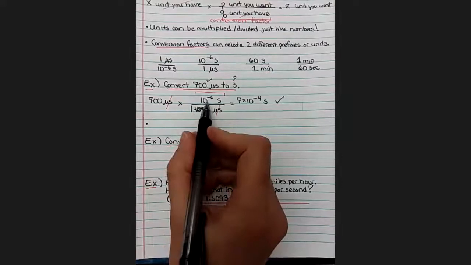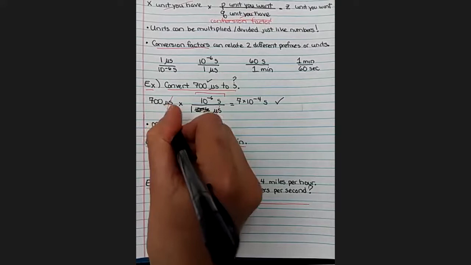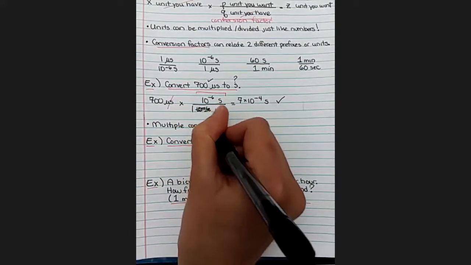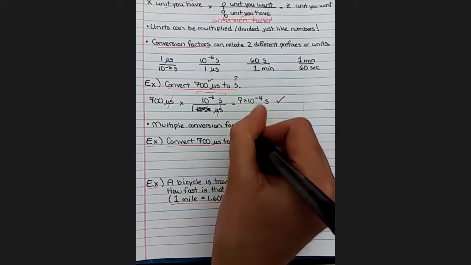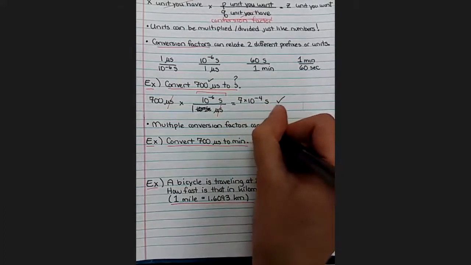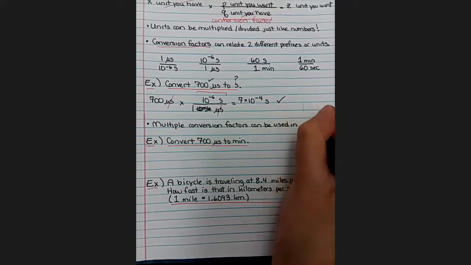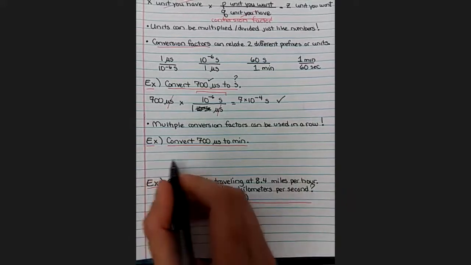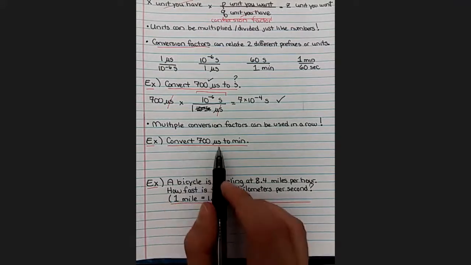So we used one conversion factor to make that conversion. For the next one, it's not going to be quite as simple, so we're going to need another trick. And that is, we're going to need to use multiple conversion factors. And they can be used in a row. So you can do each conversion as one step, or you can just do lots and lots of conversions in one long multiplication row to reduce the number of times you have to use your calculator. So let's try the next one.